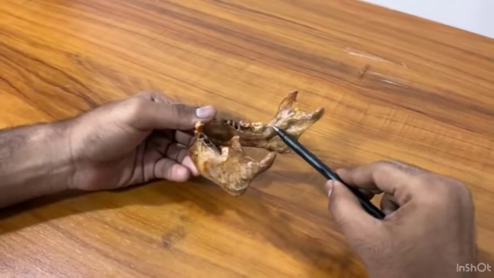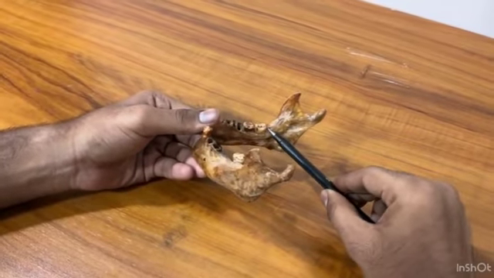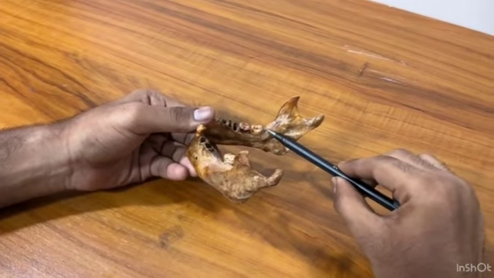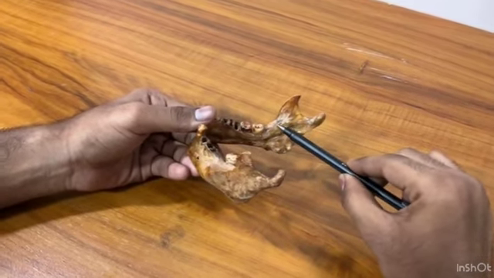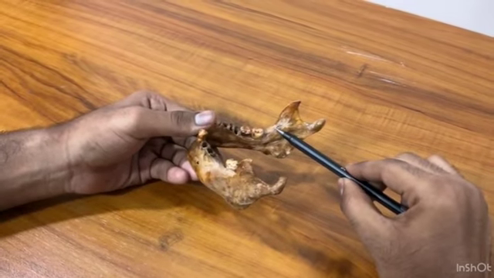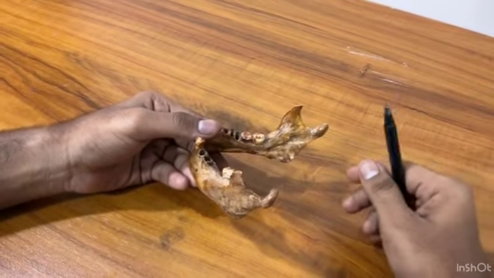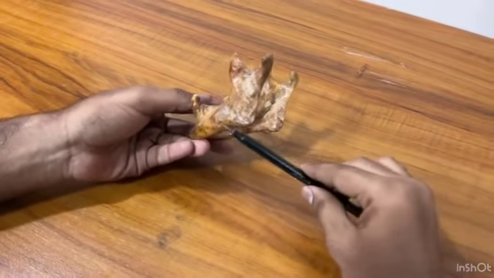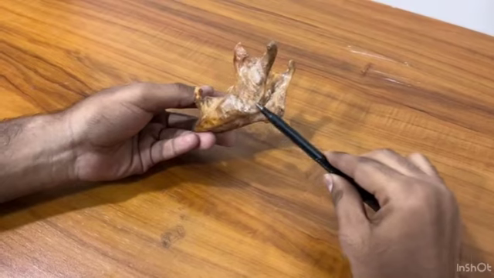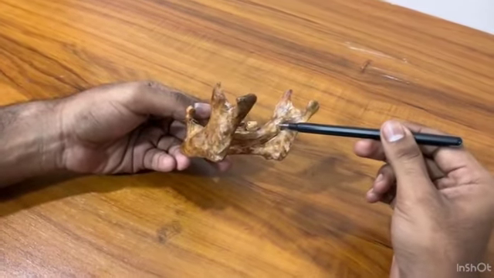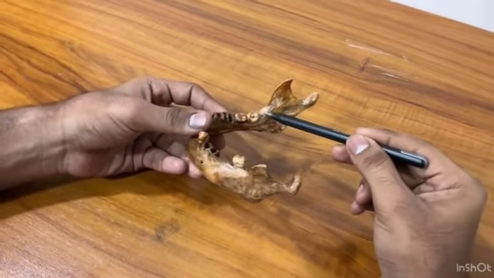It's present behind the third molar tooth over here on the medial surface. Behind the pterygomandibular ligament, we also see the attachment for the superior constrictor muscle. So the three ligaments attached to the mandible are the stylomandibular ligament at the angle of the mandible, the sphenomandibular ligament at the lingula, and the pterygomandibular ligament.